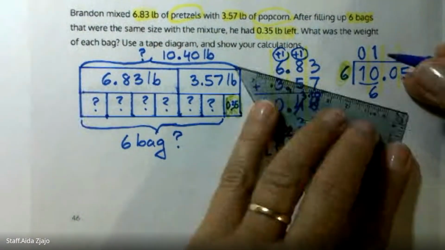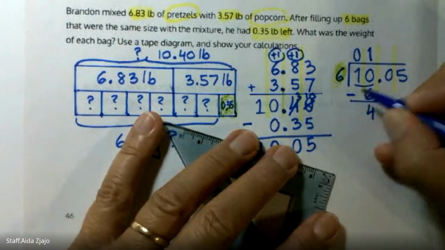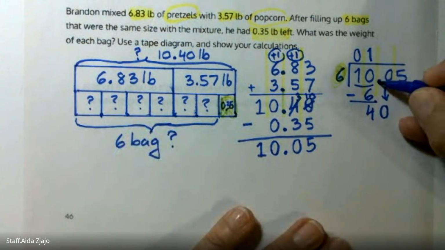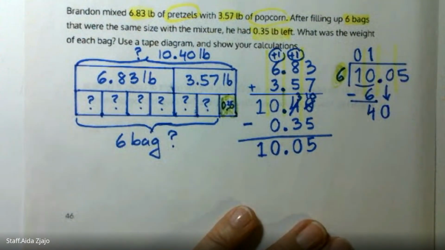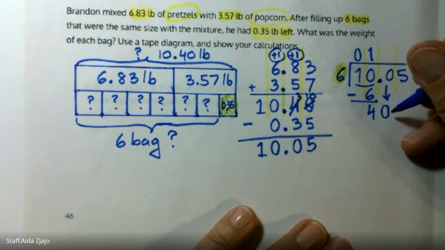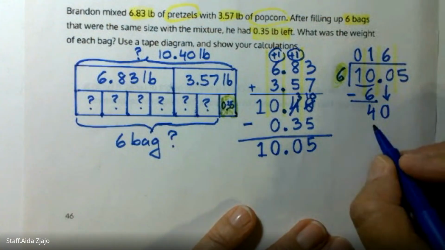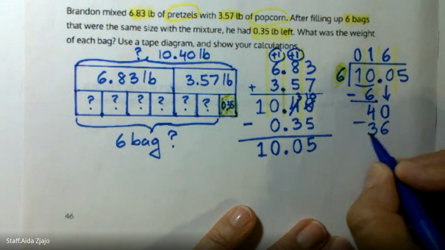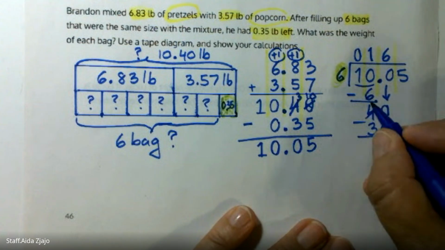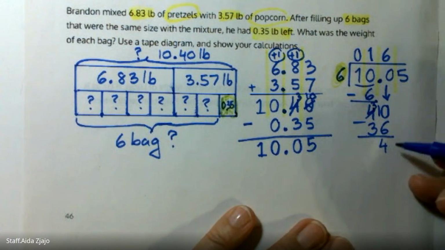When I subtract, I got 4 left over. I regroup the wholes into the tenths, and now I have 40 tenths. 6 times what is really close to 40? 6 times 6 is 36. 40 minus 36 is 4.